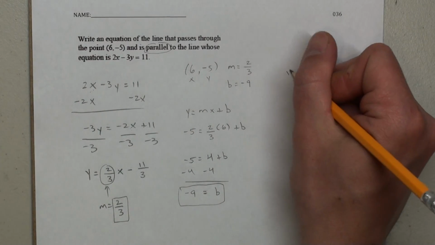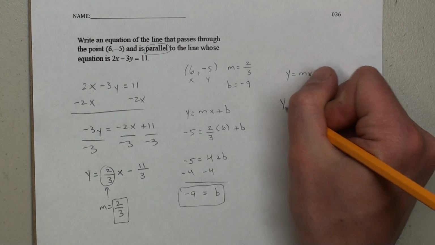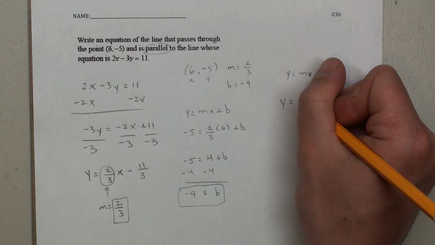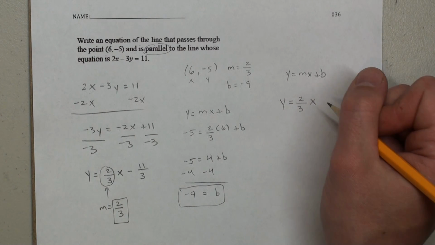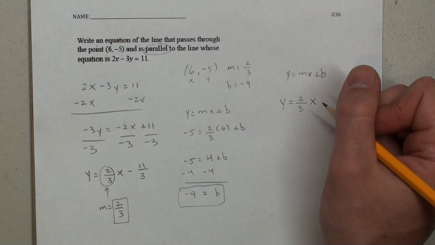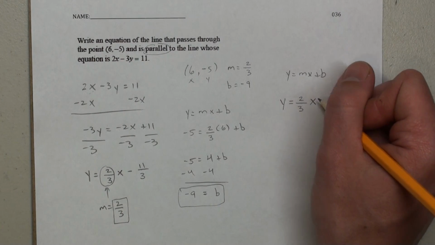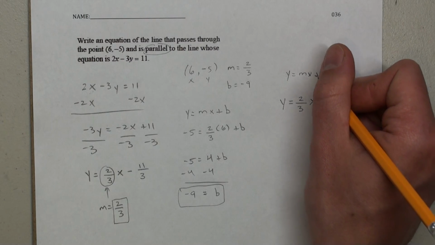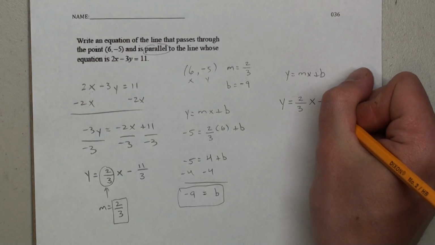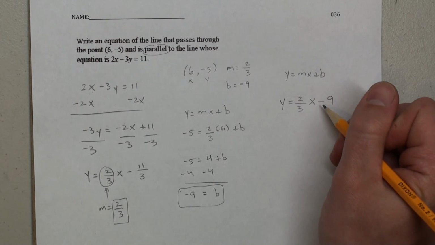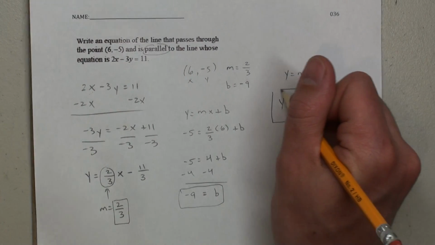Okay, so y equals mx plus b. Let's write down our equation. Y equals 2/3. See how I slow down at the very end here? I want to make sure I did everything right. I want to make sure I picked all the right numbers and everything looks like it makes sense. And I'm writing everything down nice and easy here. Now it's plus b, but I have a minus 9. So I'm just going to write that as minus 9 rather than doing plus negative 9, because this is the right way to do it.